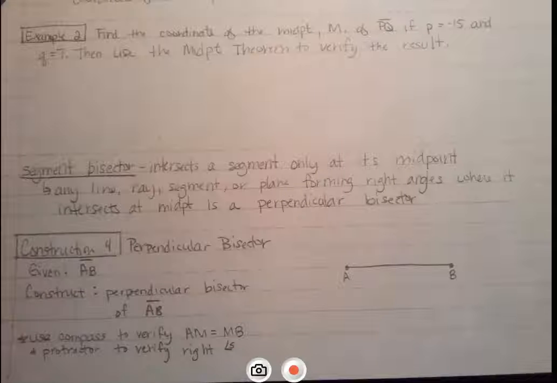The midpoint theorem is the 1/2, like AM equals 1/2 AB. So we're going to prove it. To do it, we're going to use that M, the coordinate of the midpoint, equals... let me change it because we're not using the variables A and B anymore.